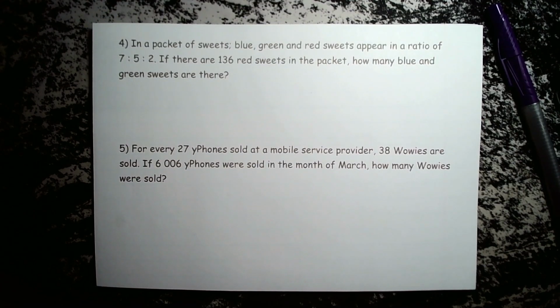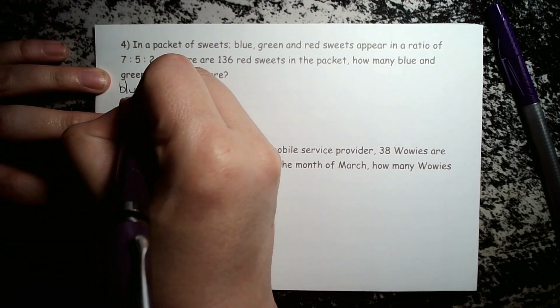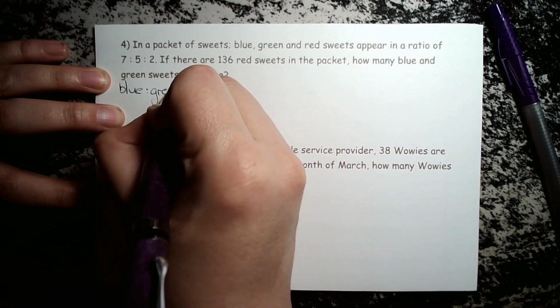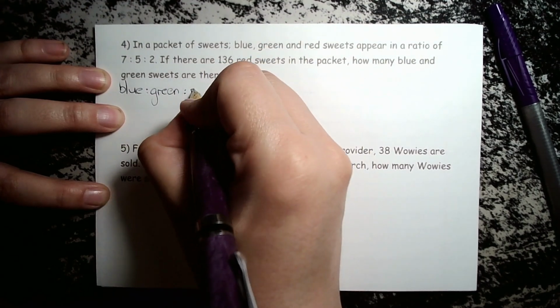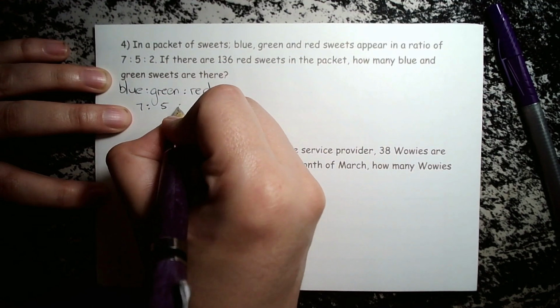Number 4. In a packet of sweets, blue, green, and red sweets appear in the ratio of 7 to 5 to 2. If there are 136 red sweets in the packet, how many blue and green sweets are there? So, here we have a ratio of 3 units. So this would be blue to green to red. It is in a ratio of 7 to 5 to 2.